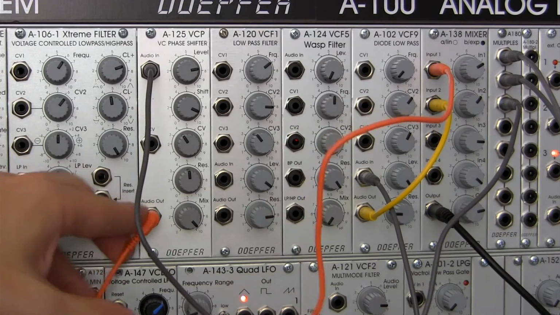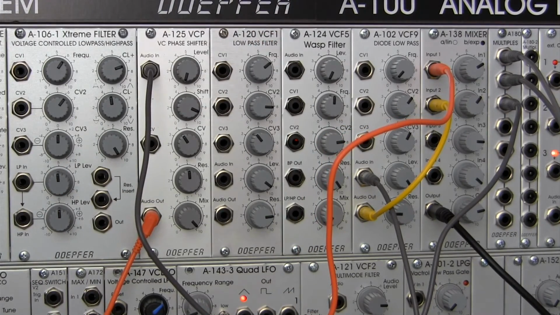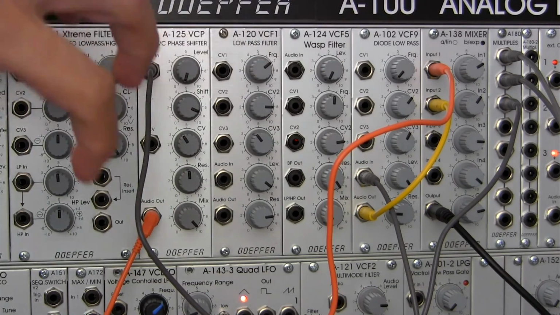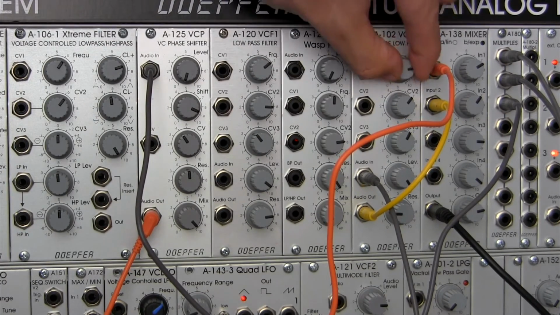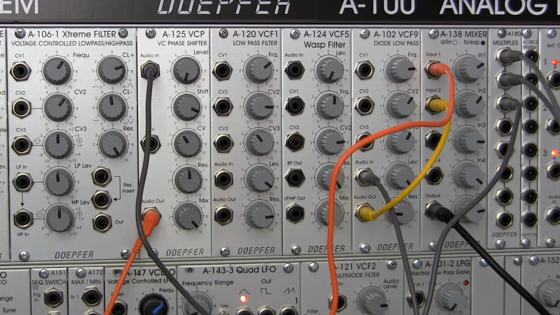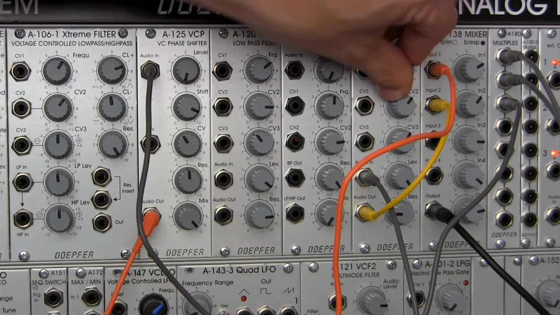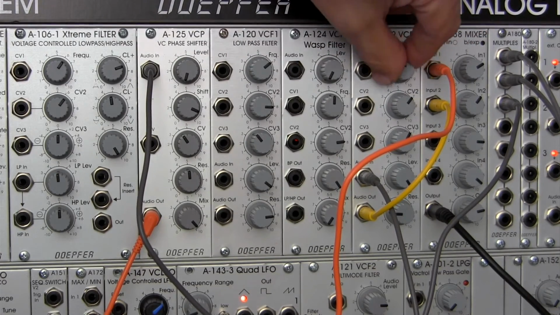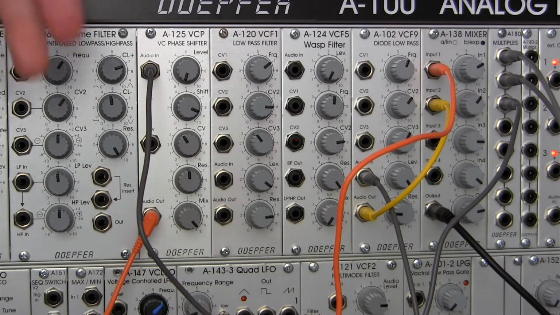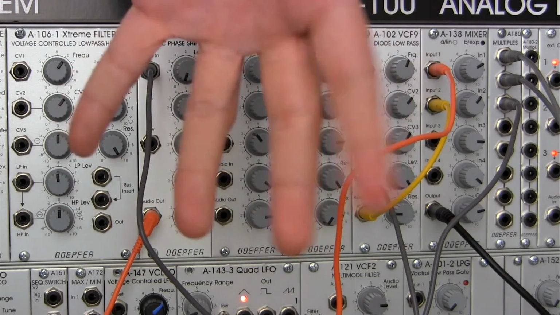So this one, I think it's going to be pretty evident, let me turn this down a little bit, it's not going to sound anywhere near what our diode filter sounded like. And when I adjust the cutoff, this has just one cutoff, and by the nature of a comb filter, if you remember, it kind of looks like the teeth of a comb.